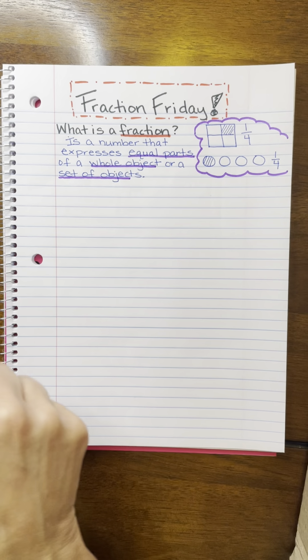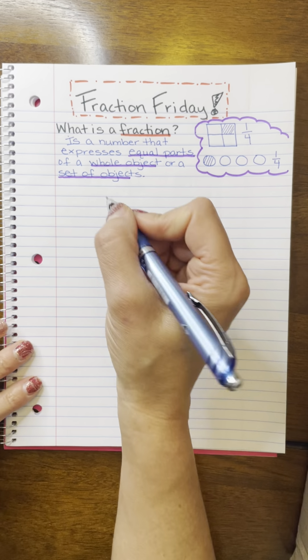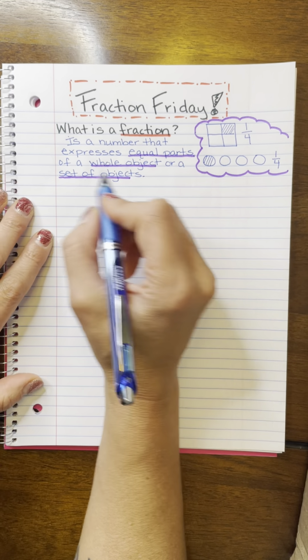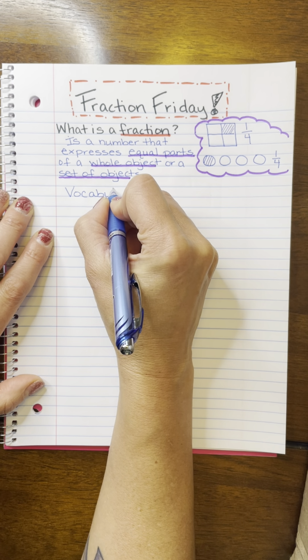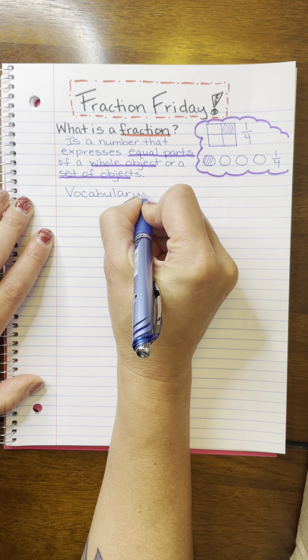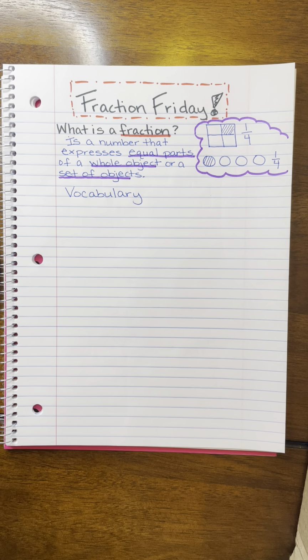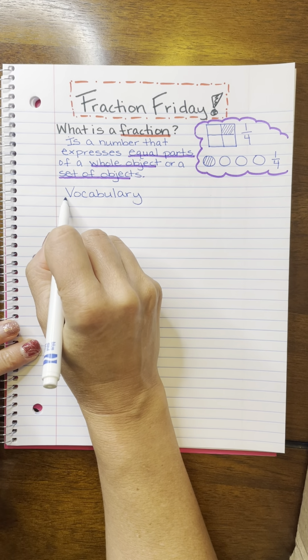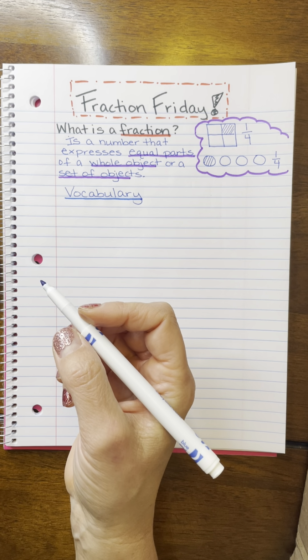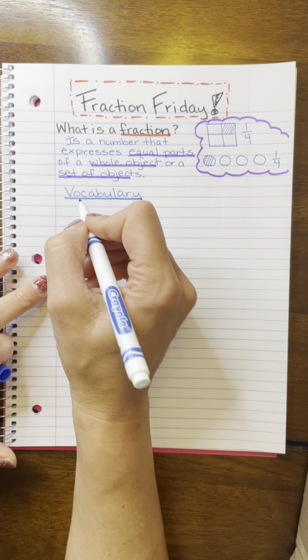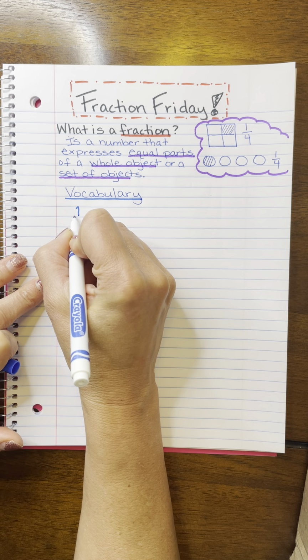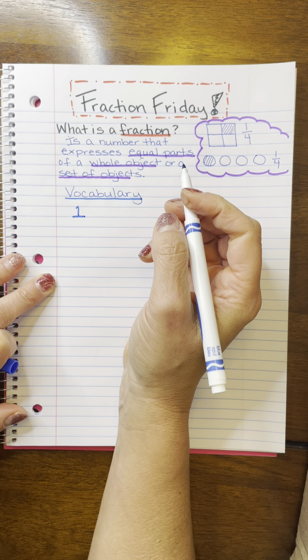Now, we do need to talk about something super important, and that is vocabulary. So be ready for some vocabulary here. Now, hold on, let me write this out before I start talking. So vocabulary. Vocabulary is super important. This is something that you probably already know, but I'm going to go over it with you just as a refresher, and that's pretty much what today is. Today is just a refresher.